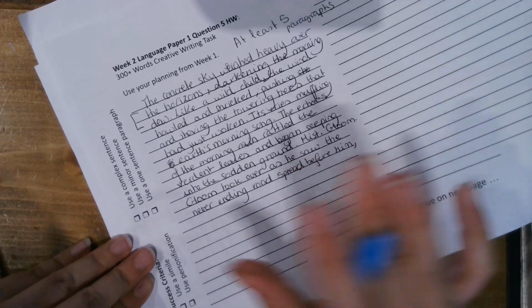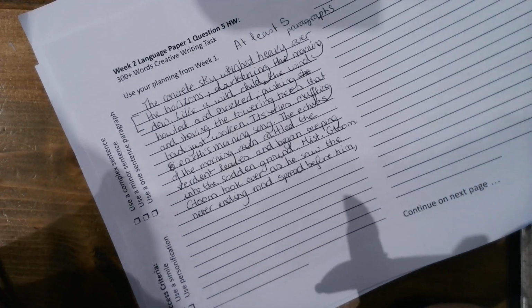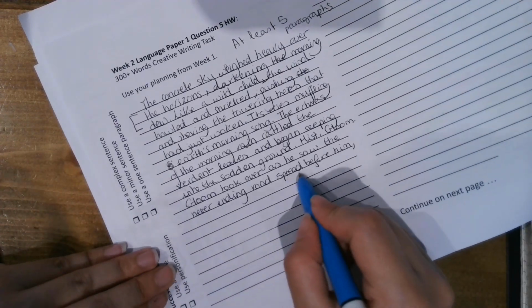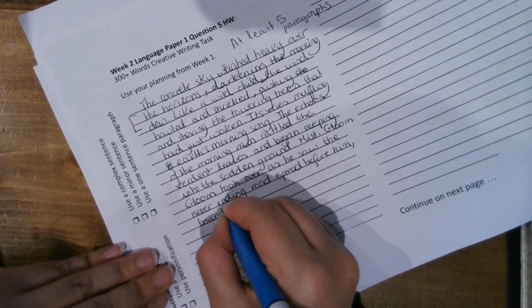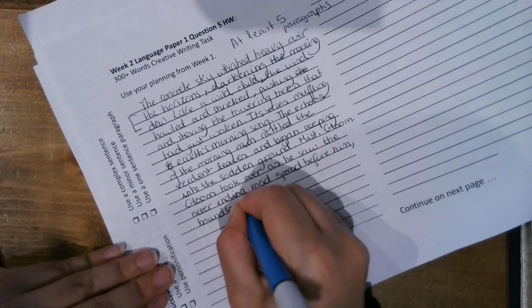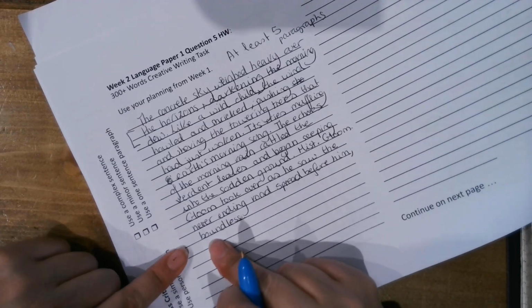Now I'm going to use, this is from a poem, I don't know if you've done Ozymandias yet, some of you. So spread before him, boundless. Okay, so I'm adding that kind of bit of writing.